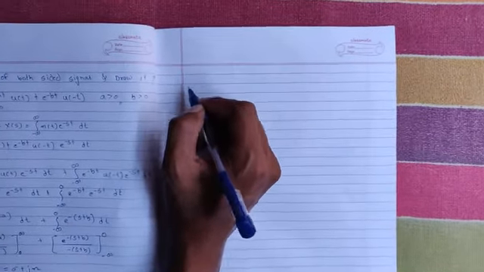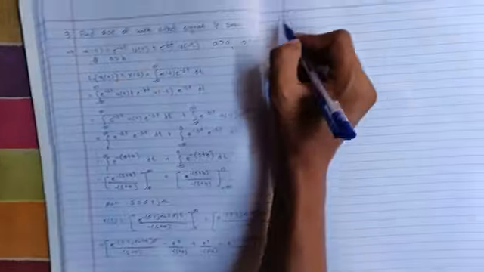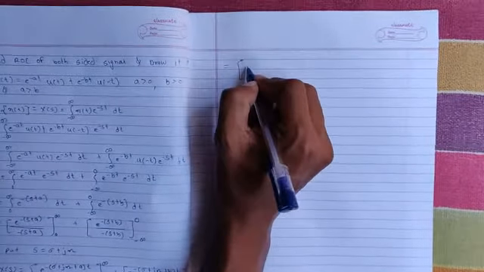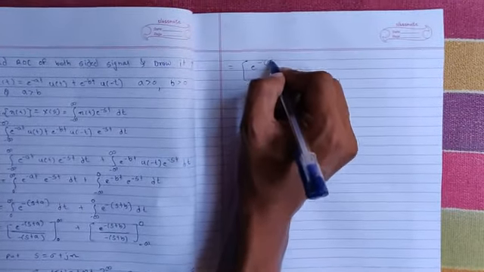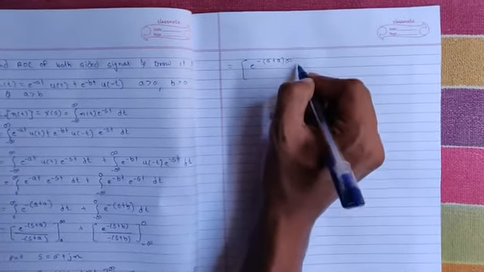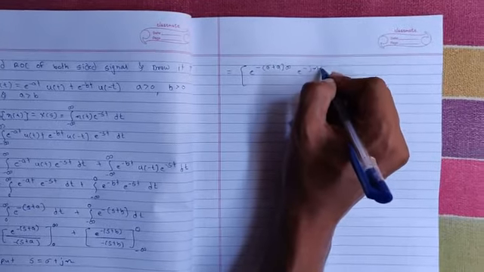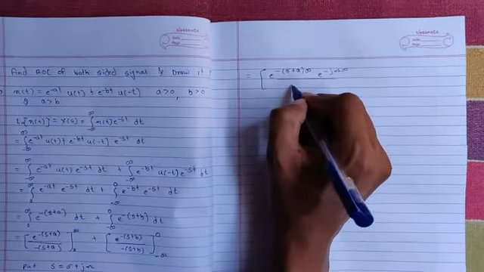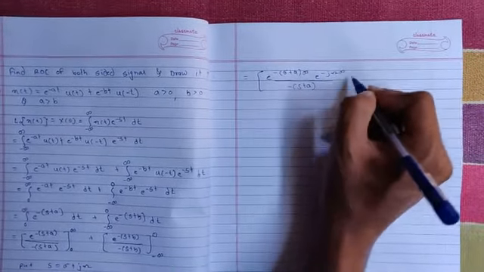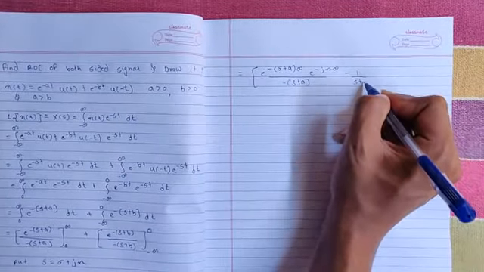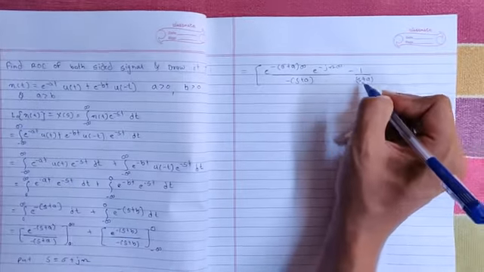Now we will take the imaginary and real parts separately. Therefore e raised to minus (sigma plus a) of infinity, e raised to minus j omega infinity, divided by minus (s plus a), minus 1 upon (s plus a).